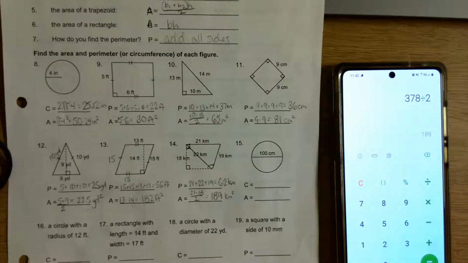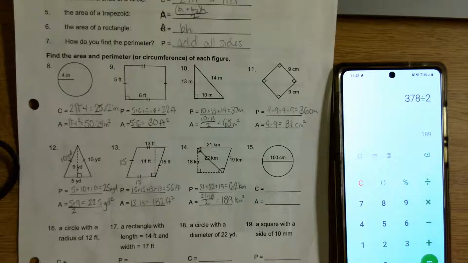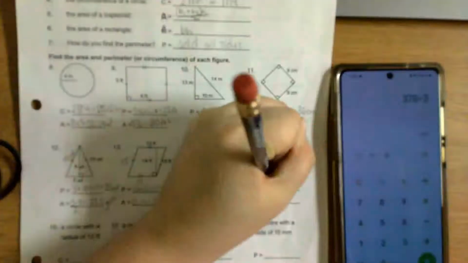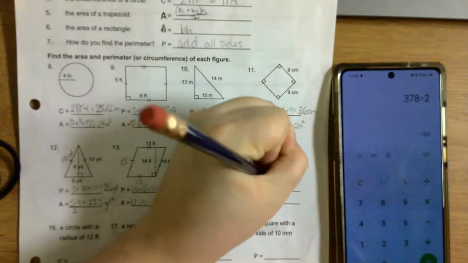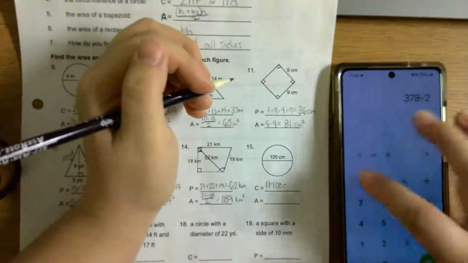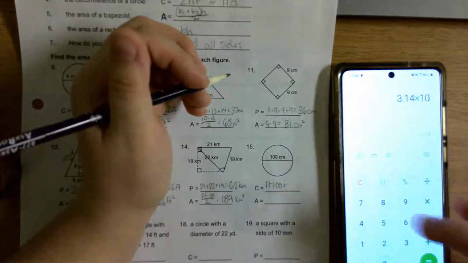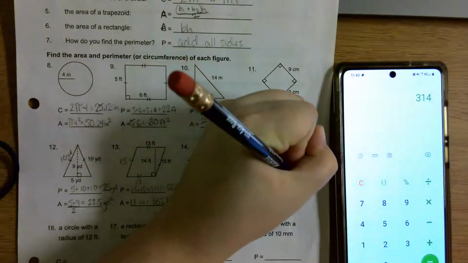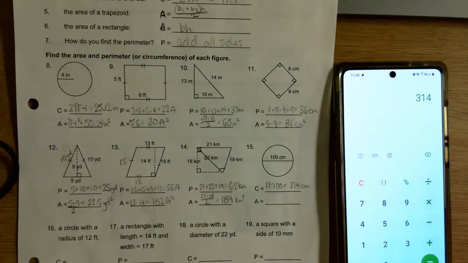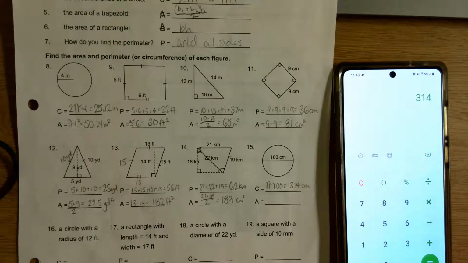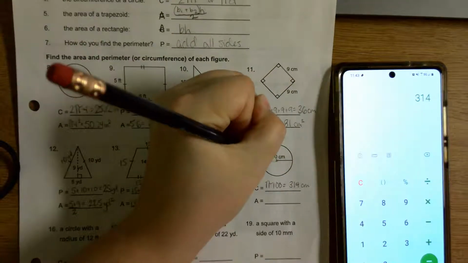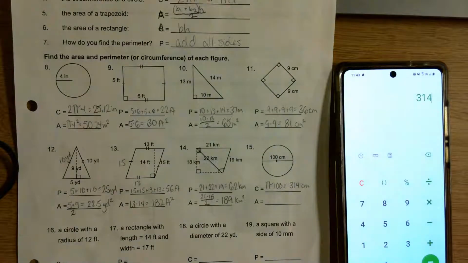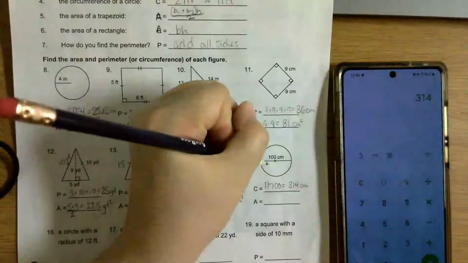All right, we got another circle. Now this gives us the diameter. So remember, circumference could be 2 pi r or pi times the diameter. So I'm going to go ahead, just to switch it up, do pi times the diameter, which is 100. So 3.14 times 100 gives me 314 centimeters. Now, if you decided to do that the other way and do 2 times 3.14 times 50, you would get the same thing, because we know the radius is half of the diameter, so our radius is 50 centimeters.